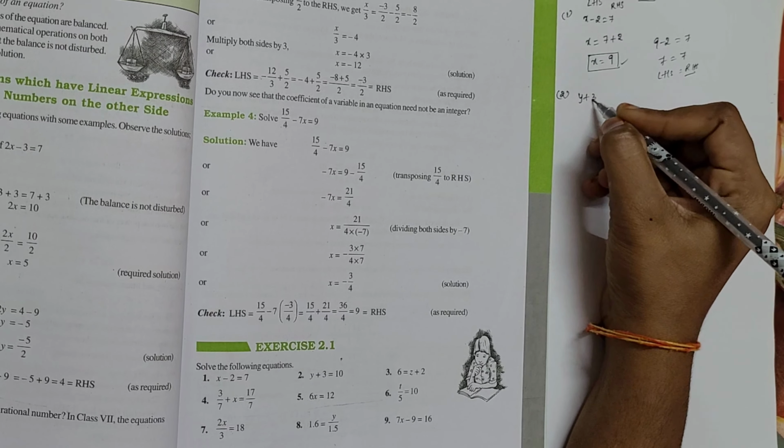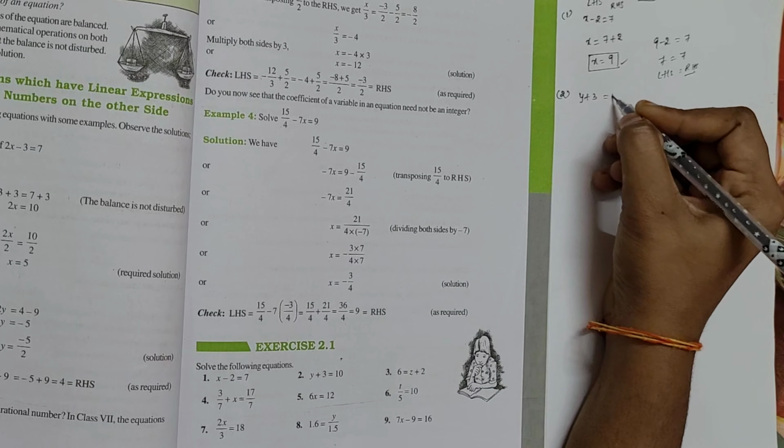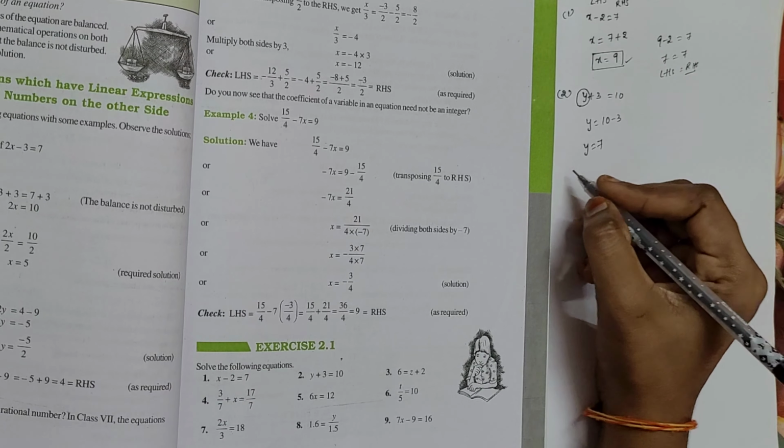Second one, y plus 3 is equal to 10. y is equal to 10 minus 3. So again same here, if you have to solve the equation, what we mean by solving the equation is that we have to find the value of variable y. What is the value of y? We should keep y, and the other term, the integer, we send to the RHS side to simplify it. y is equal to 10 minus 3, 7. Same way you can verify and cross check it. 7 plus 3 is equal to 10.